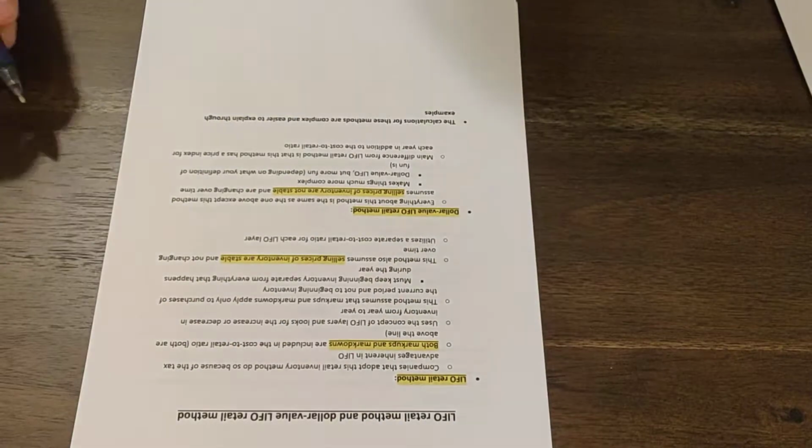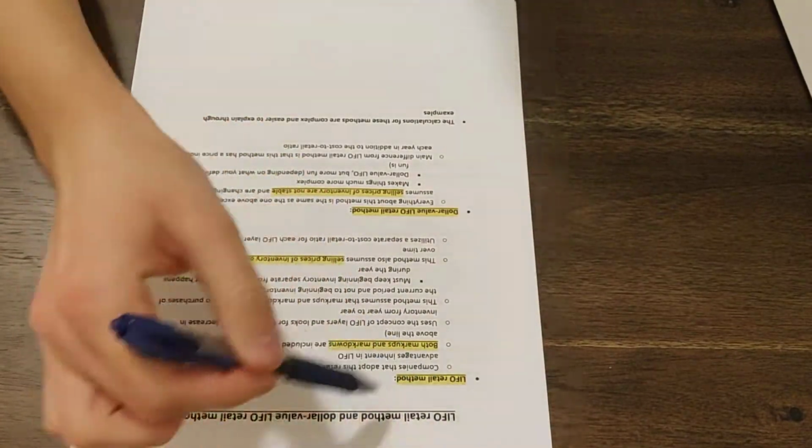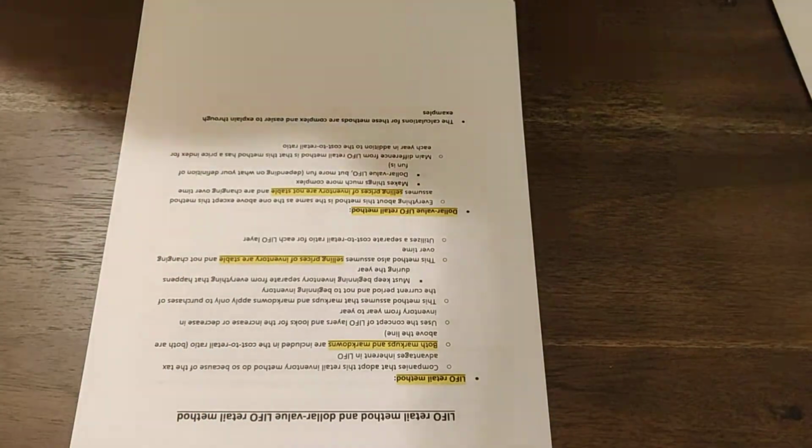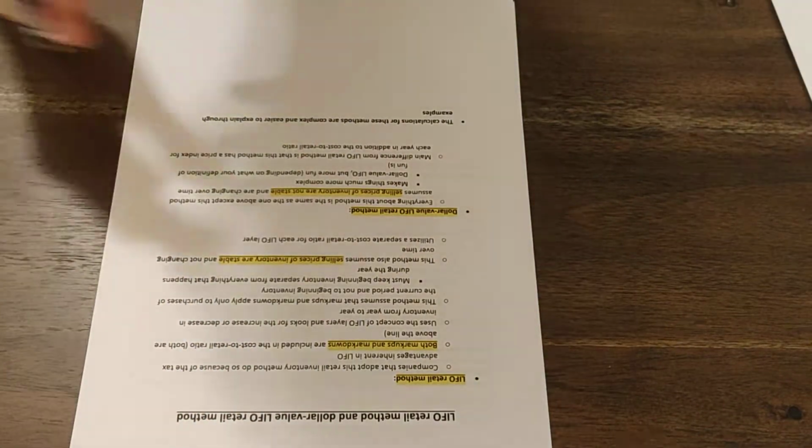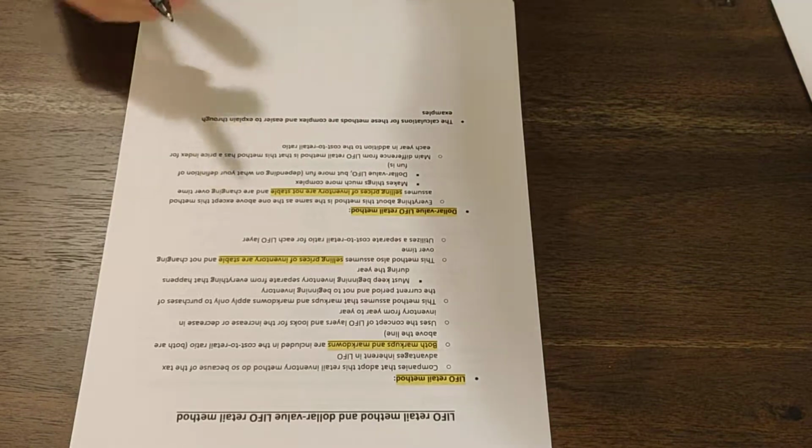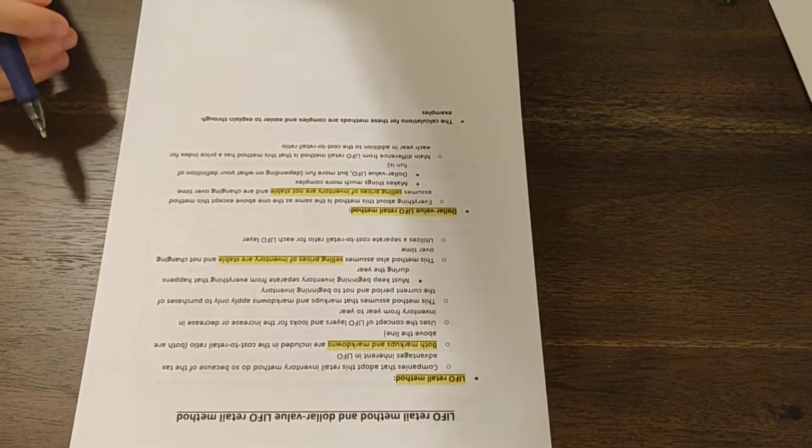Hello everyone. In this video today, we're going to be going through the topics of the LIFO retail method and then the dollar value LIFO retail method. So basically these are two additional retail inventory methods that we have not covered yet. These are the last two that we have.